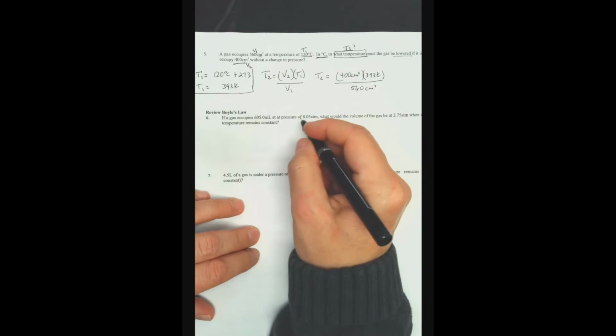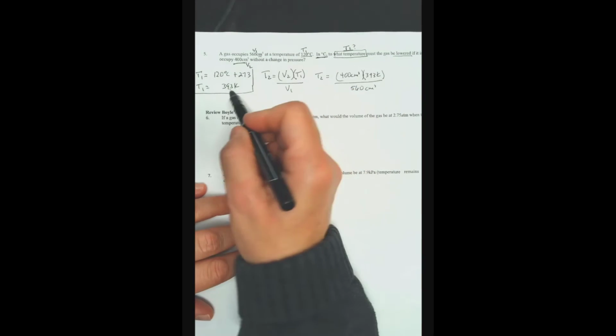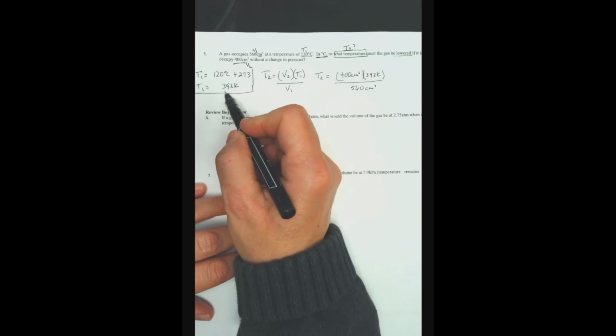Now, one of the things I want to make sure that we know and understand is that we lowered the volume of this system. So we can already start to think ahead and say, all right, if we lowered the volume of the system, we can expect this T2 to be lower than our T1. So that's how we check ourselves here.